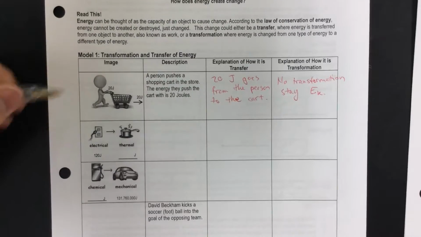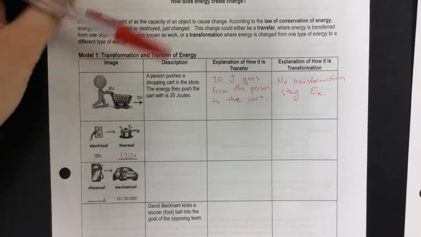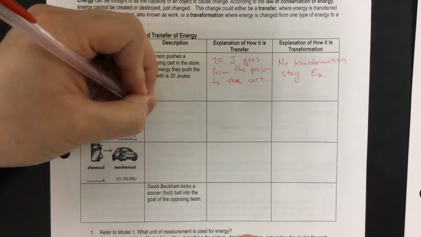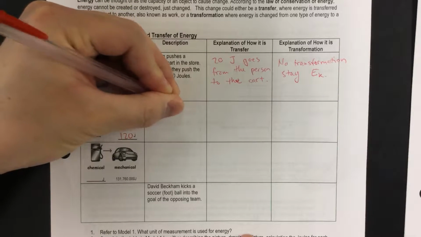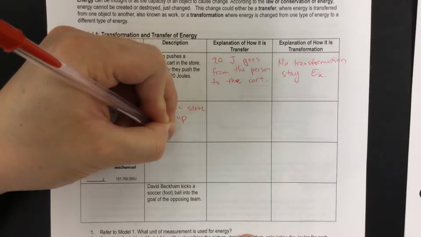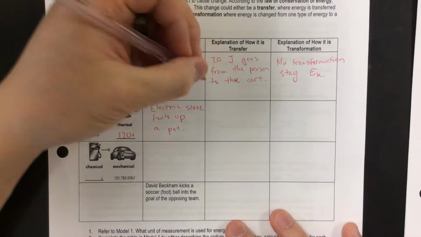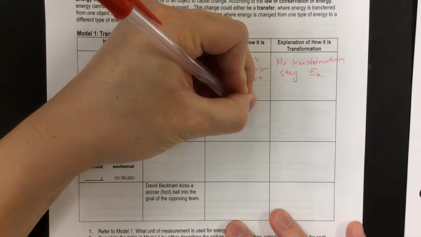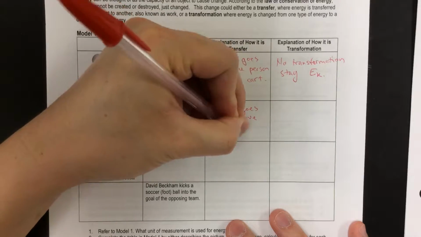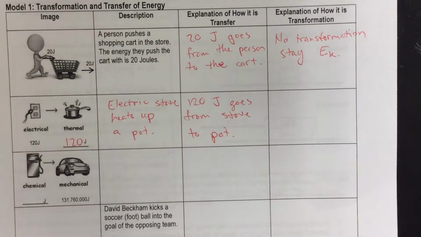But all right, so here, if energy is conserved, 120 joules from the stove should go into 120 joules of thermal energy, right? So electric stove heats up a pot. Right. Pretty much what it looks like it's doing. So 120 joules goes from stove to pot. As I'm going through this, let me know if you guys can see it.